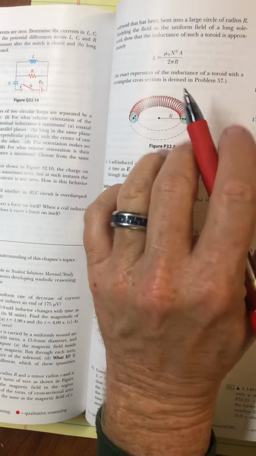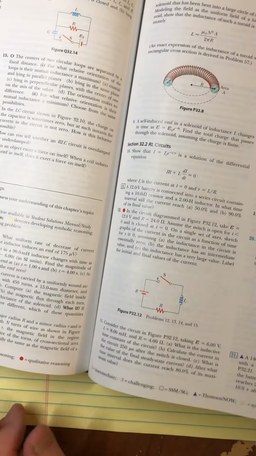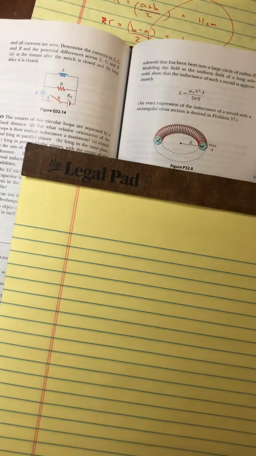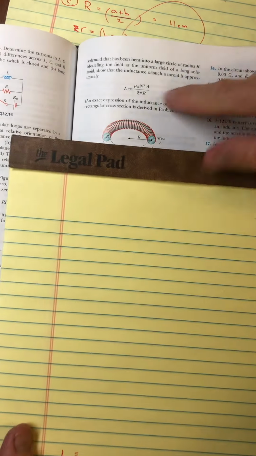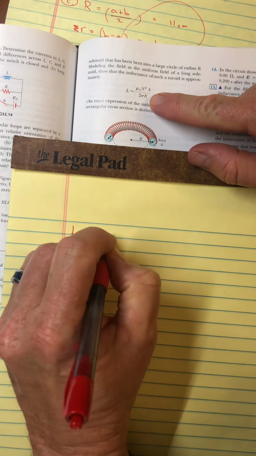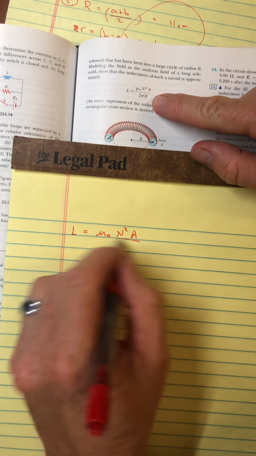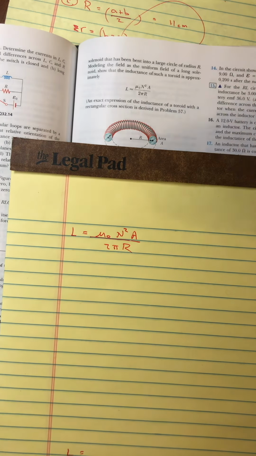They say it's approximately equal to, let me switch my paper on top of my book so you guys could see it. Let's see about that. So L is approximately mu n squared times the area, divided by 2 pi capital R.